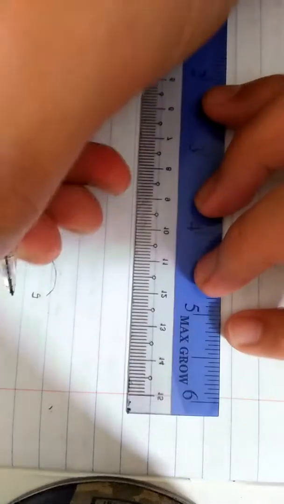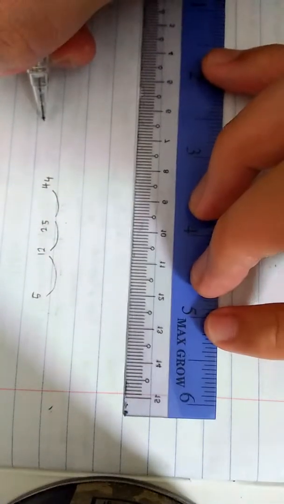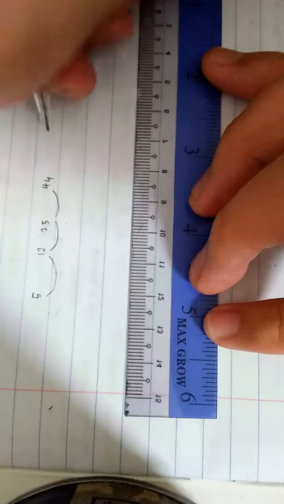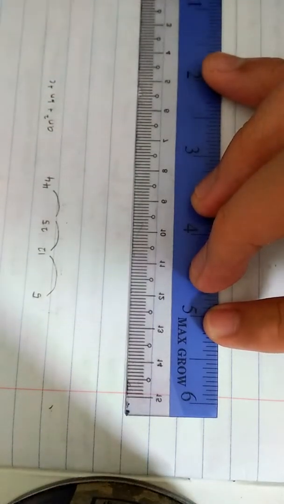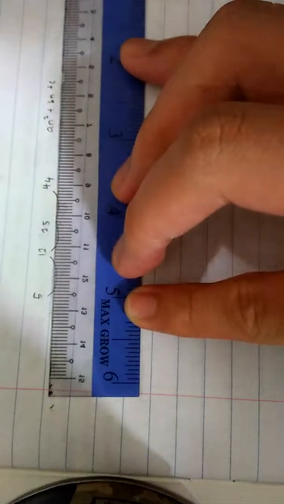So first thing I have to tell you is how do you form a quadratic? A quadratic usually looks like this: an squared plus bn plus c. Okay, so this would be a quadratic.